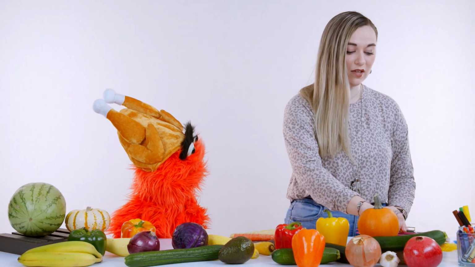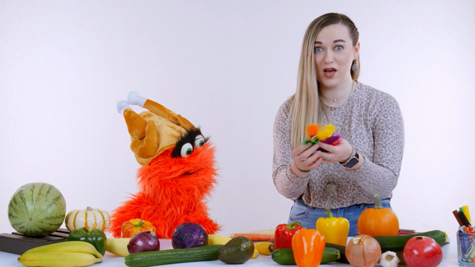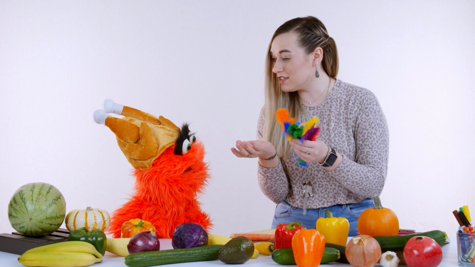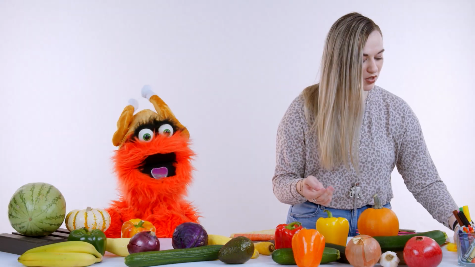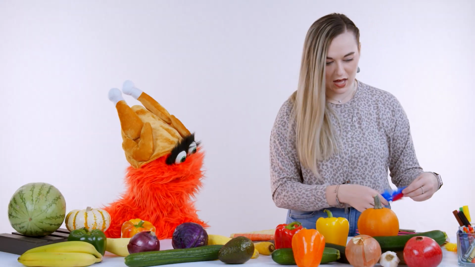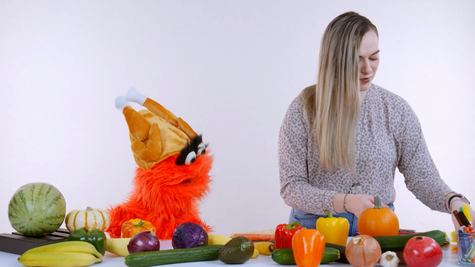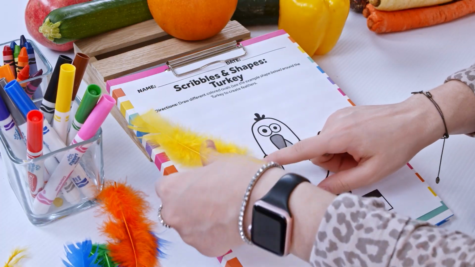Now we're drawing feathers, right, Bubba? Yep. So a great idea is to get some colorful feathers. Whoa. And we can glue the feathers on the turkey. No way. Okay, let's do it. What colors do you think I should use first? Yellow. Yeah, that's not yellow, silly. Oh, that's blue. I was tricking you. You were tricking me. Good catch, Bubba.